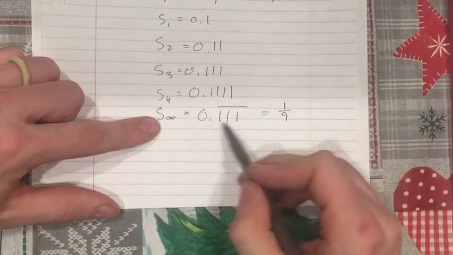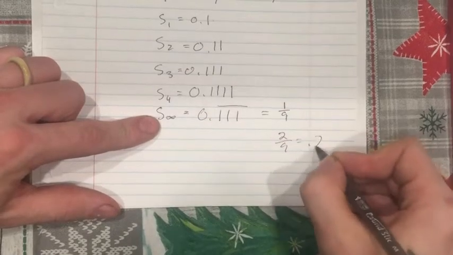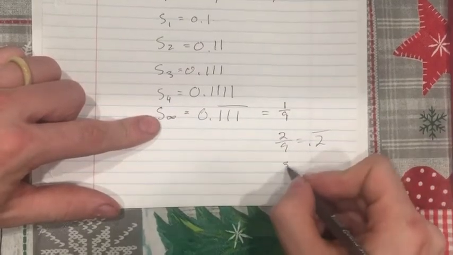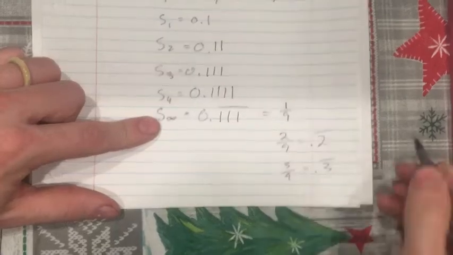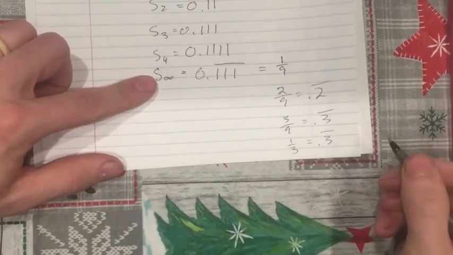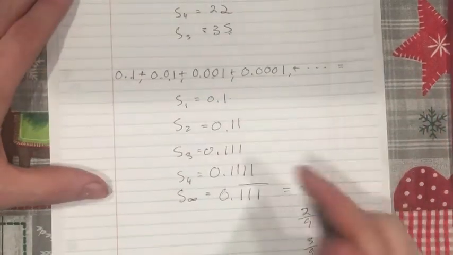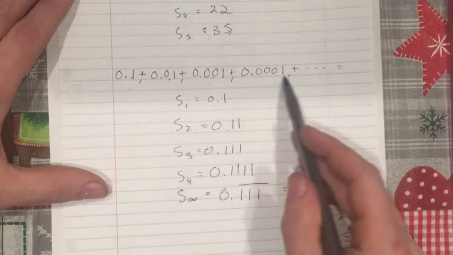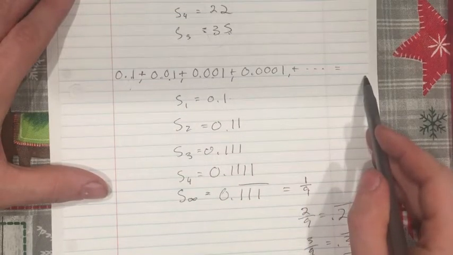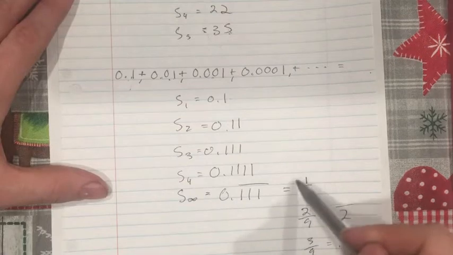1 divided by 9, you're going to get 0.1 repeating. Works for anything. 2 divided by 9, that's 0.2 repeating. 3 divided by 9, that's 0.3 repeating. Oh yeah, because we know 3/9 is just 1/3. That's 0.3 repeating. All the same stuff. So this series, even though it's an infinite amount of numbers all adding up, lands right on a finite number, and a pretty small one at that.